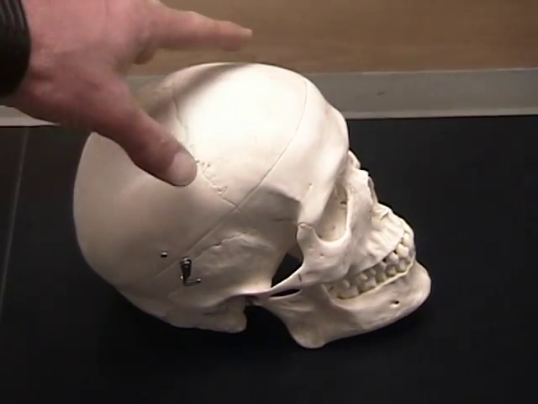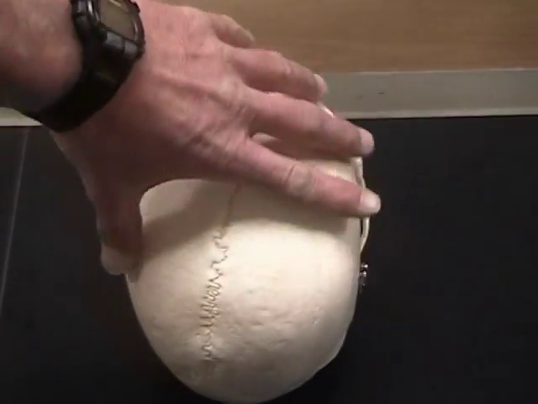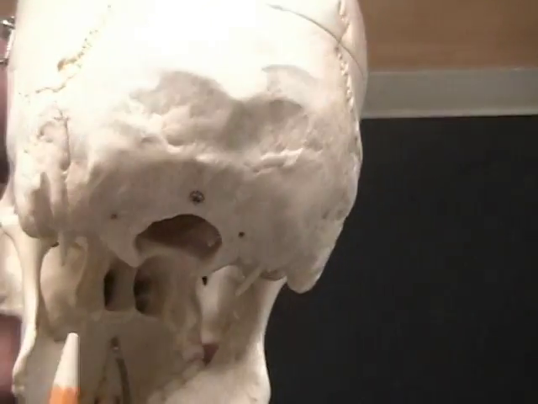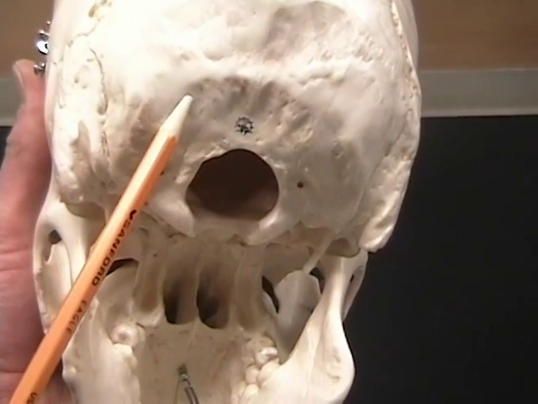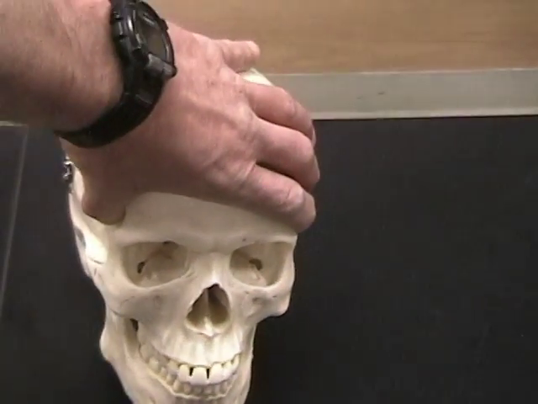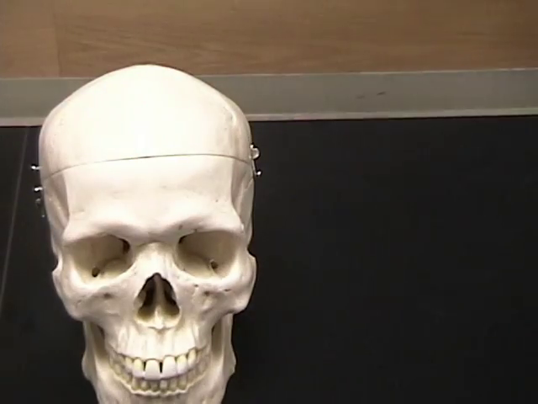If we rotate the skull so that we have a posterior view and an inferior view, we see the occipital bone. The other two cranial bones, the sphenoid and ethmoid bones, are seen from within the cranial vault.